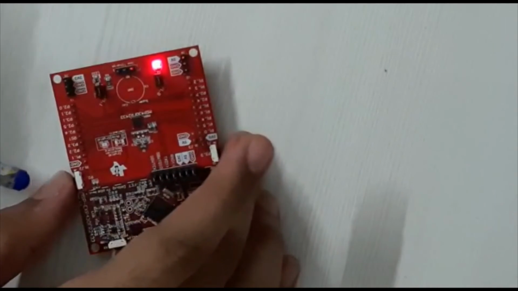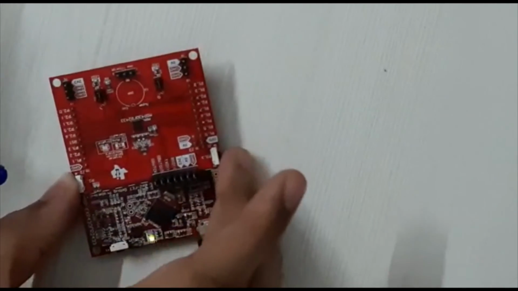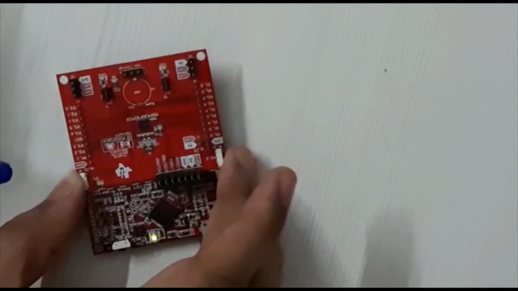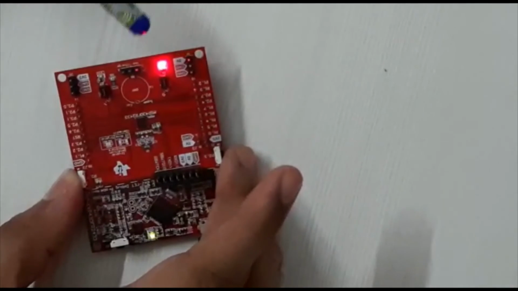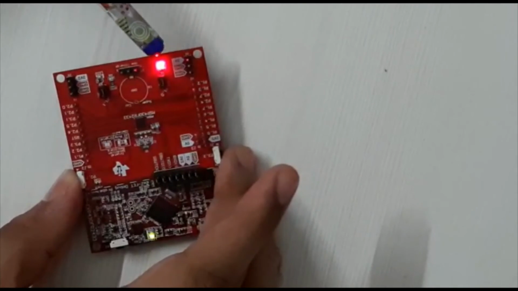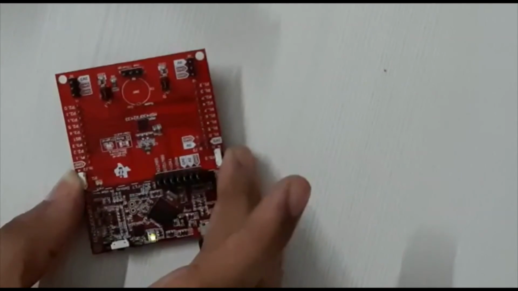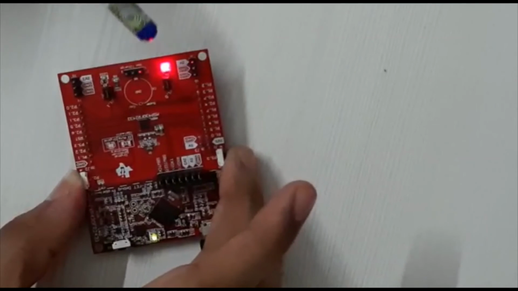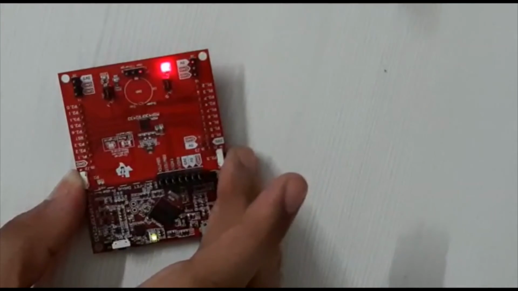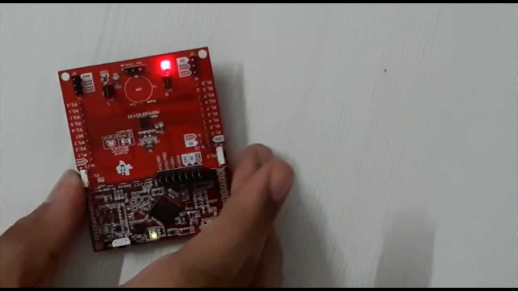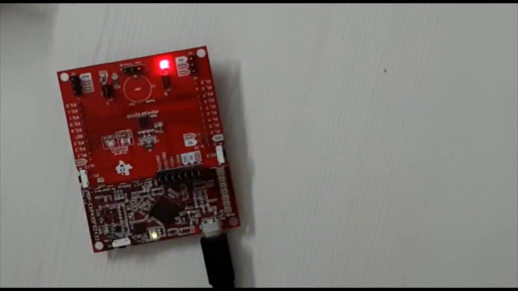So now let me press the button: 1, 2, 3, 4 and 5. So the fifth time the button was pressed, the LED turned on, and the sixth time it turned off, and now 7, 8, 9 and 10. So this particular thing keeps going on in an infinite loop as long as the MSP430 board has a power supply. So this is the basic operation of a polling system.